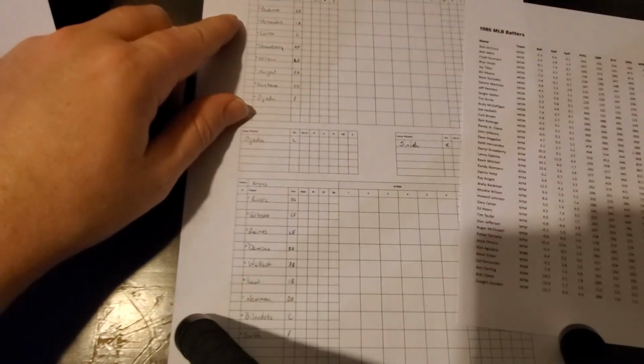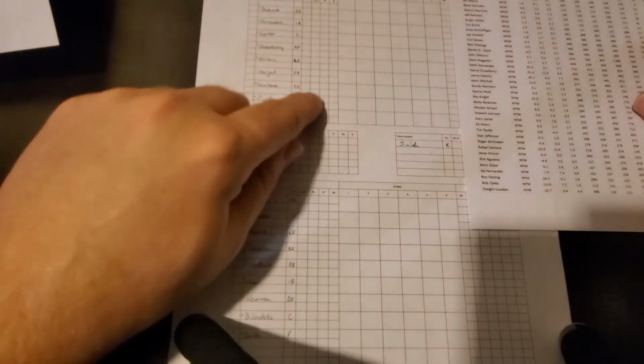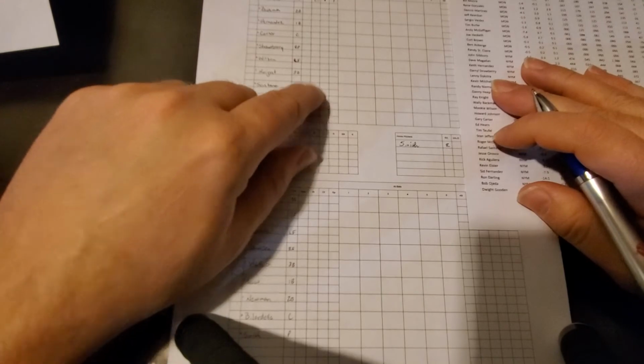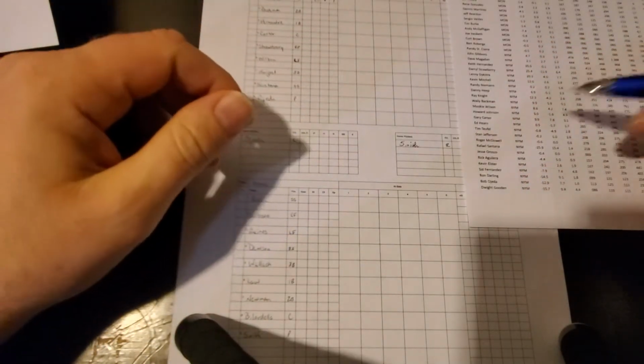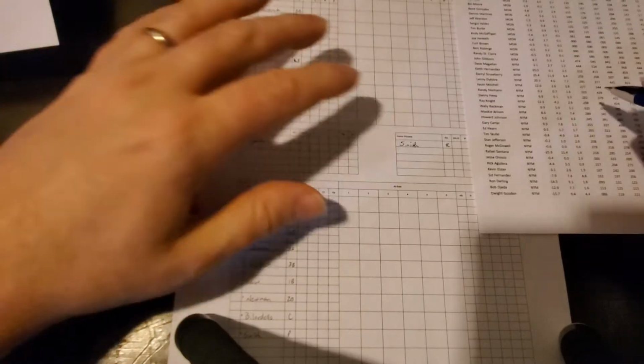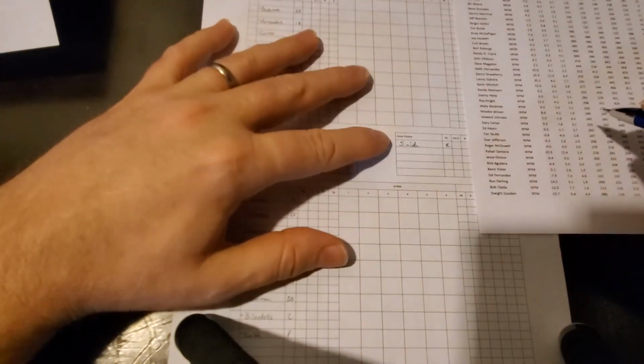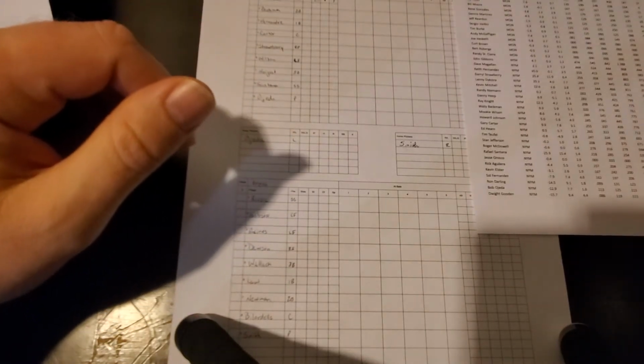And essentially, you're going to just fill out all of these. You're going to use this sheet to fill out all of the players who are playing. If you have any substitutes, you'll look on here, find their values, and transfer them to this sheet here. And then once everything is on the scorecard, you're good to go to play the game.